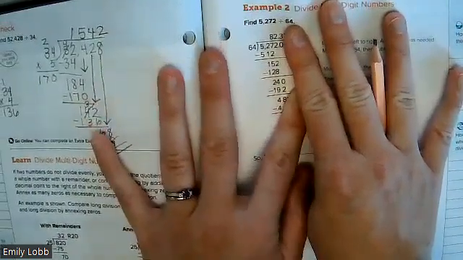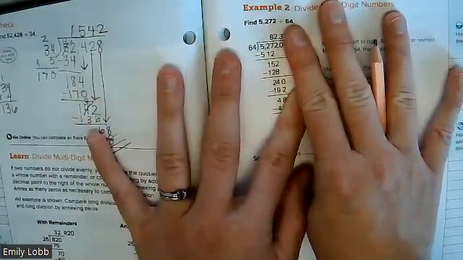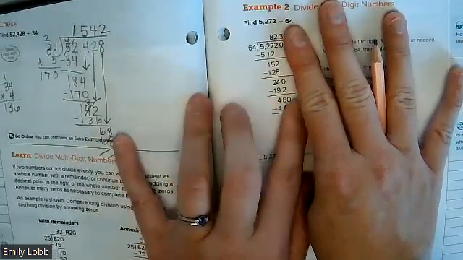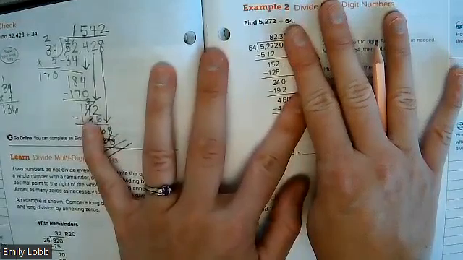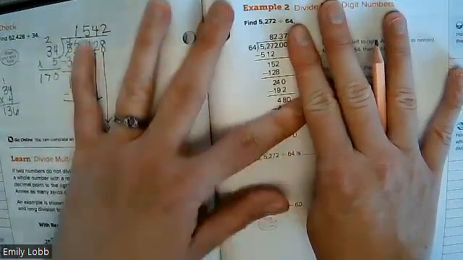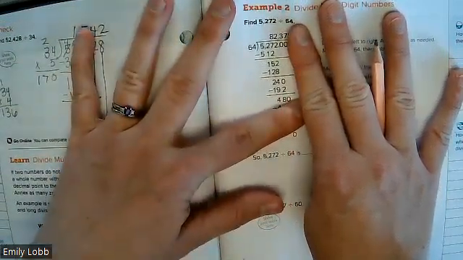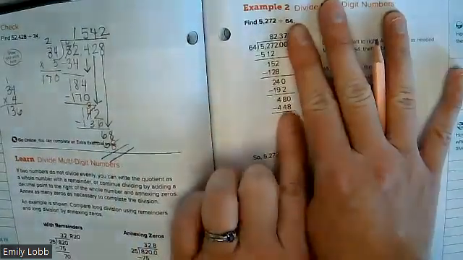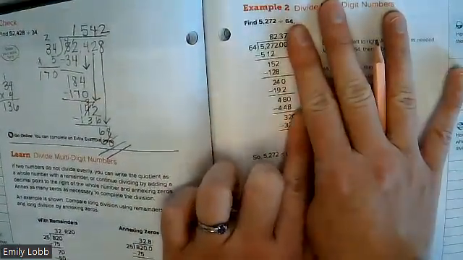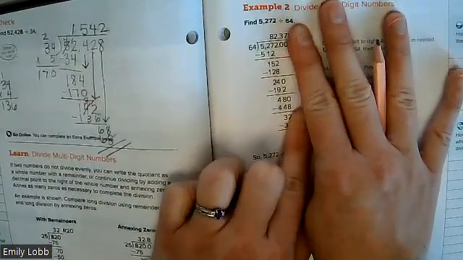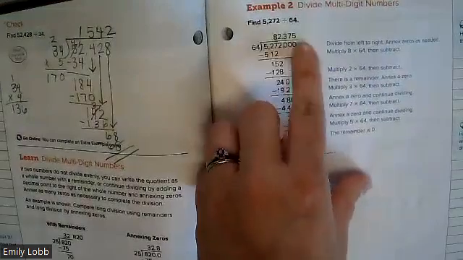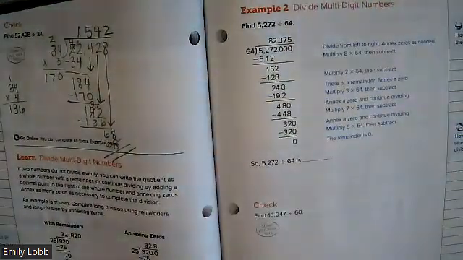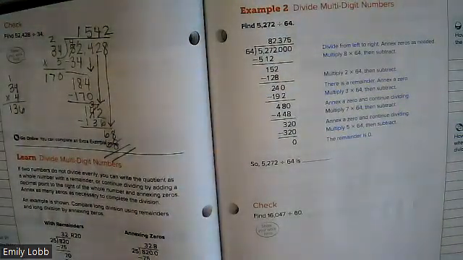We still couldn't quite go. So 3 times 64 was 192. So then they found the difference of 48. Then guess what? We brought down another 0. 7 times 64 was 448, which gave us the difference of 32. So we brought down another 0, and finally 64 went into 320 evenly 5 times.